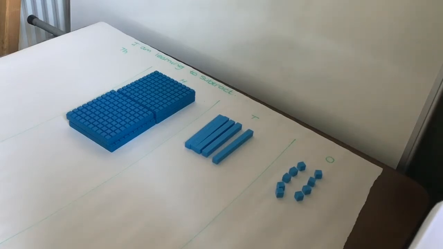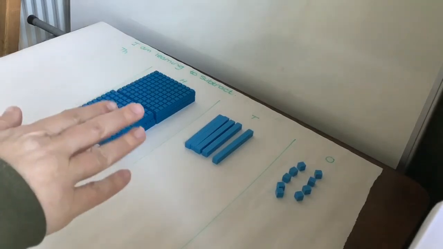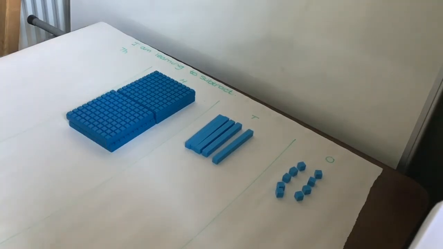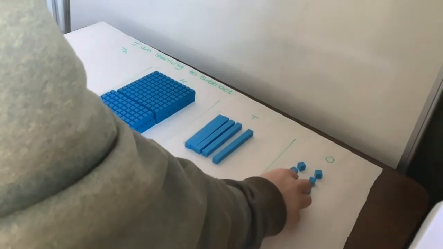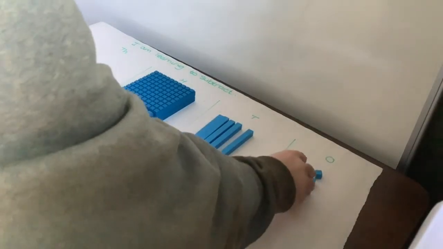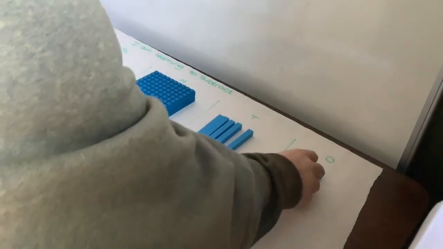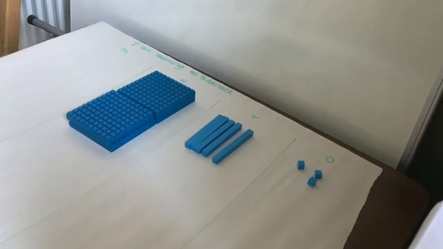So I want to start with this sum here. I've got 459 and I'm going to subtract 46. I'm going to do this with the concrete and it works really well because the first thing I need to do is 9 ones and I need to subtract 6 of them. So I'm going to subtract 6. There's 2, there's 4, and there's 6. So that means I have 3 ones left.